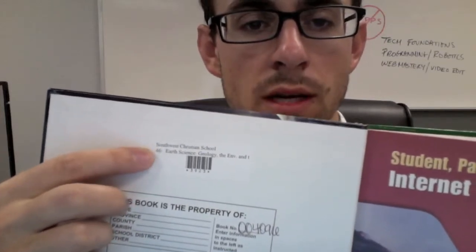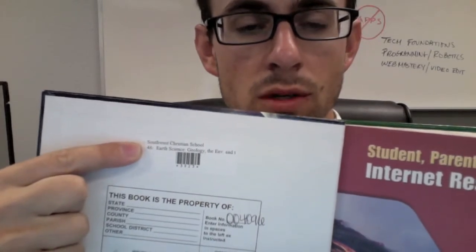Okay, and on this barcode, it's going to have our school's name. It's going to have the number in the series. This is book 46 of this particular book. And then also a barcode, and you'll see the number here is 3923.